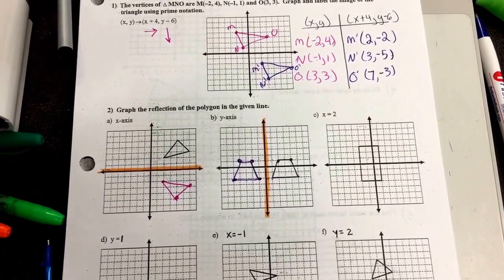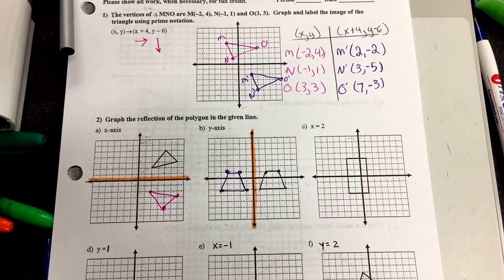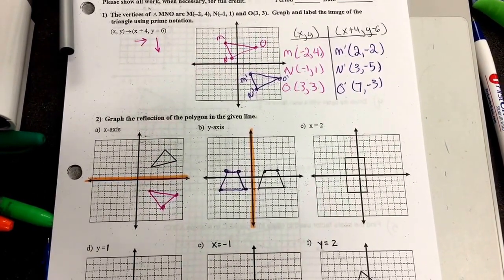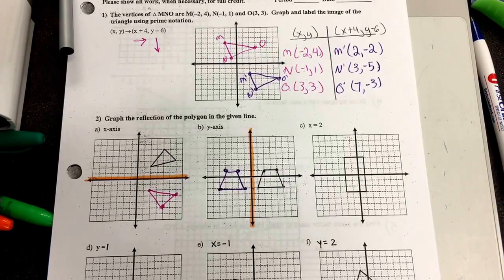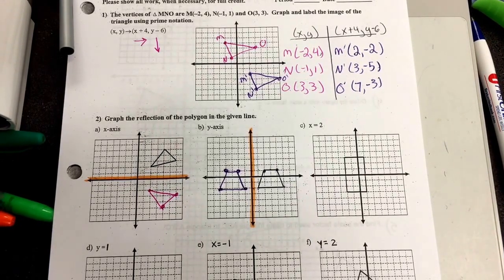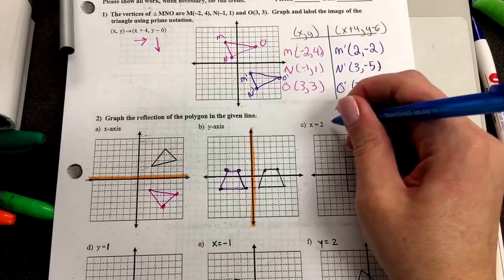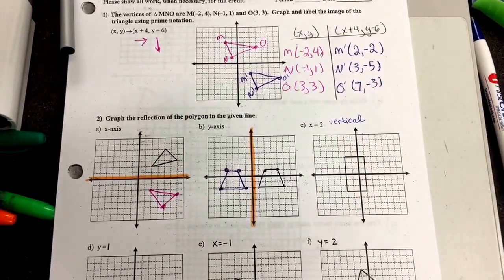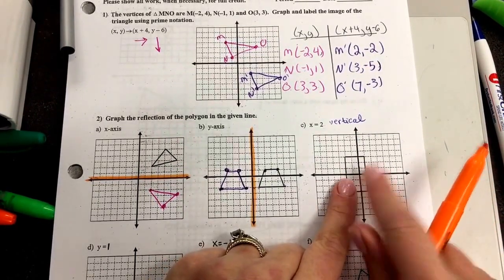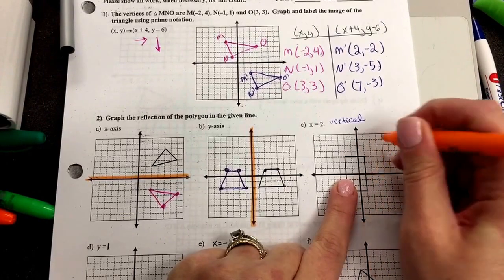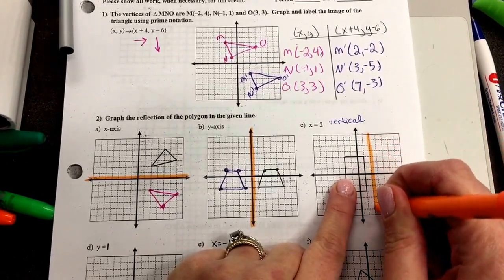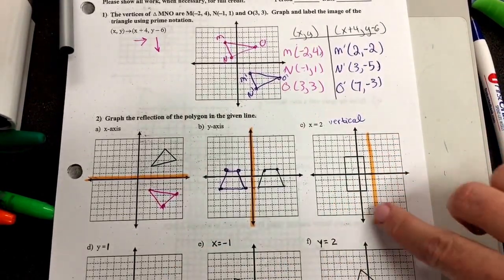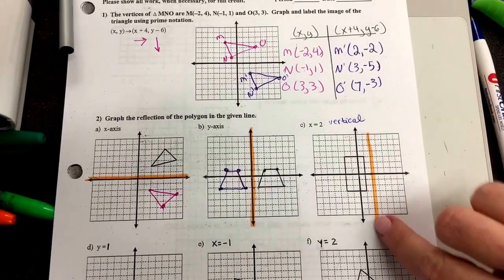C says we have a line of symmetry at x equals 2. X equals 2, class, is a vertical line. Always remember that an x equals equation is vertical. Why? Because we're going to go to the x-axis, go over to 2, and then draw a straight line. So my x equals 2 line is right here.